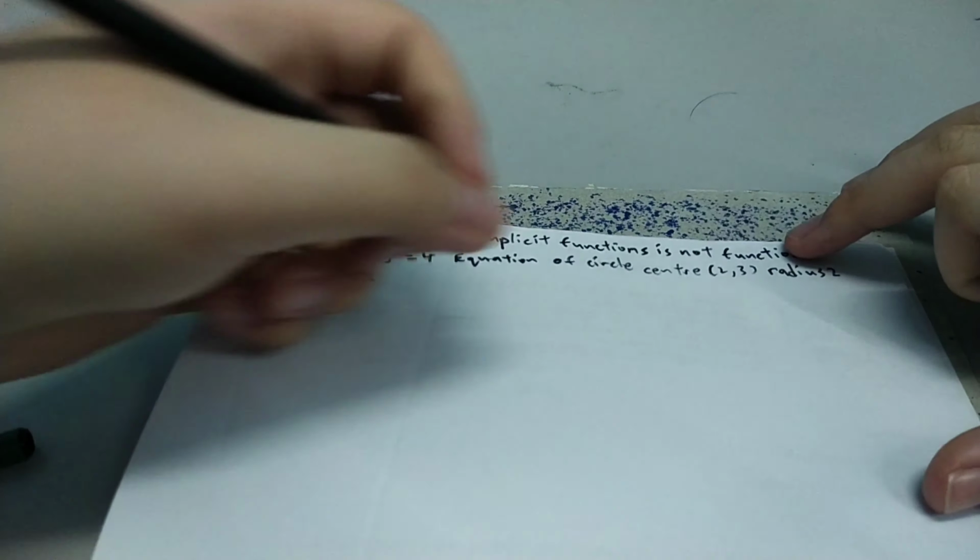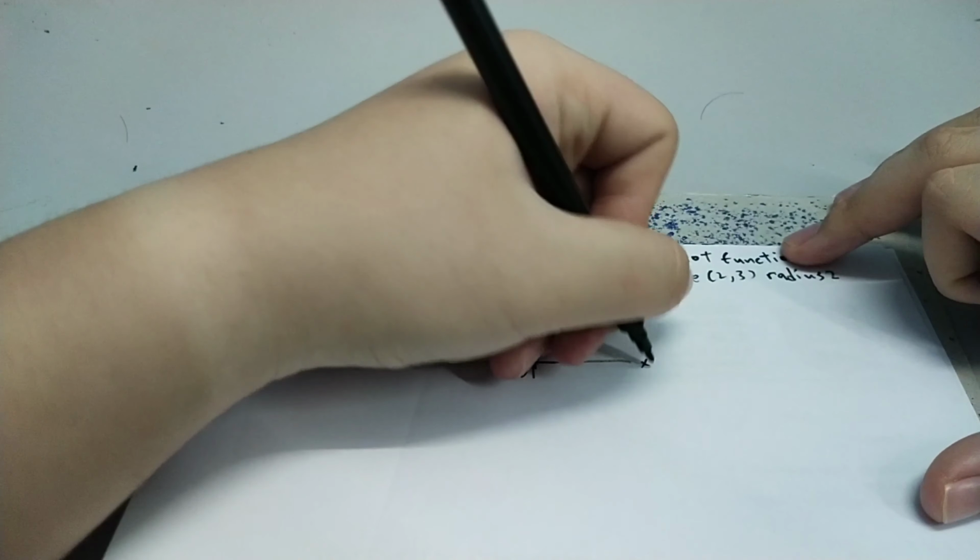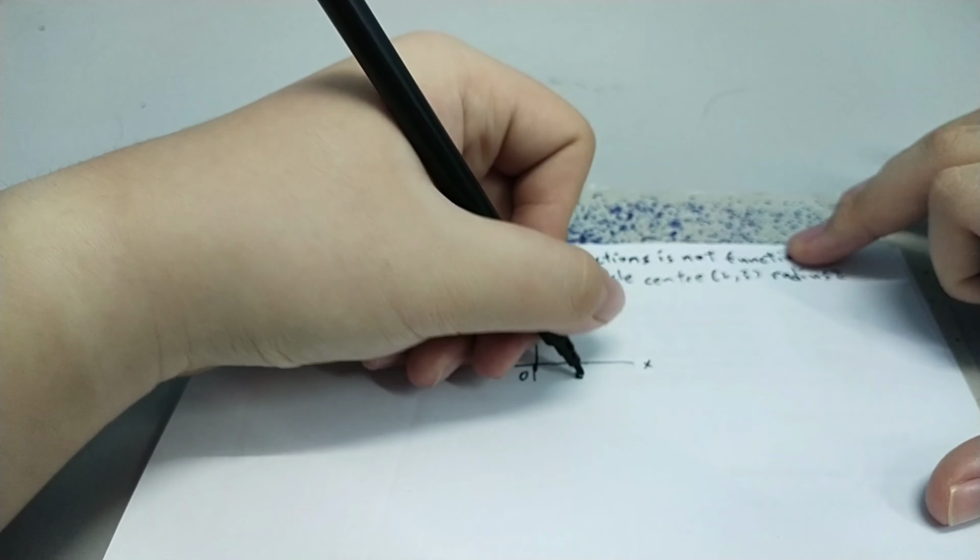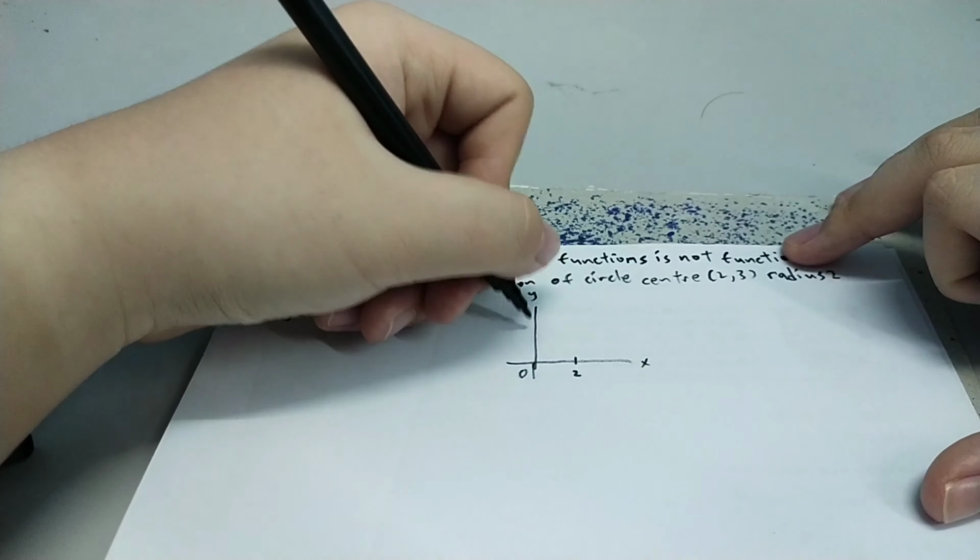So we can quickly plot the graph, and we will get something like this. This is the y-axis, the x-axis. This is 2, this is 3, and this is the center, and we will plot the circle something like this. My drawing is really bad, I'm sorry, but I will try to draw as beautifully as I can.